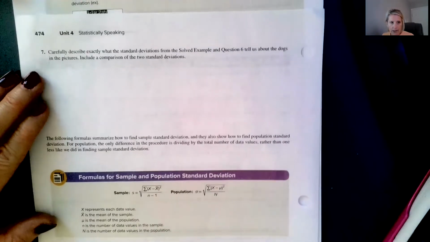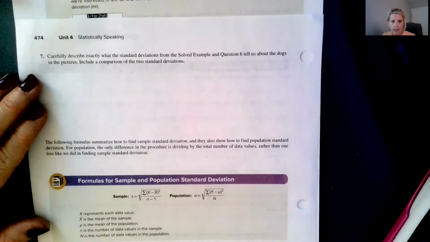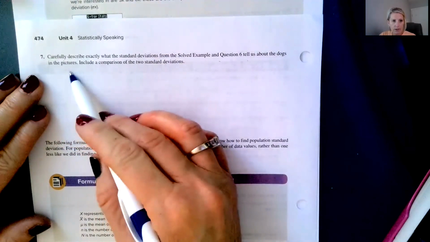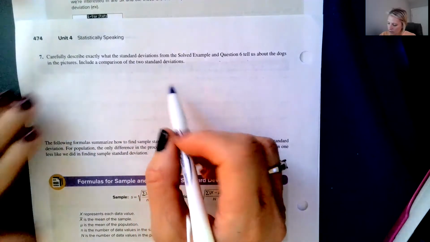Number 7 says, carefully describe exactly what the standard deviations from the solved example in question 6 tell us about the dogs in the pictures. Include a comparison of the 2 standard deviations.